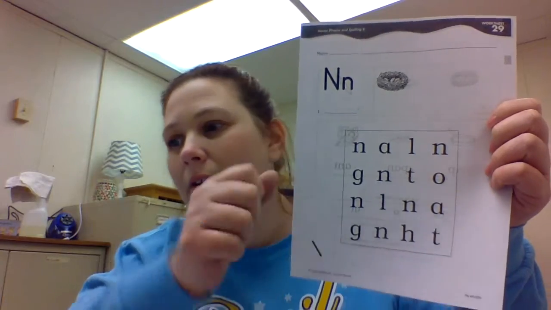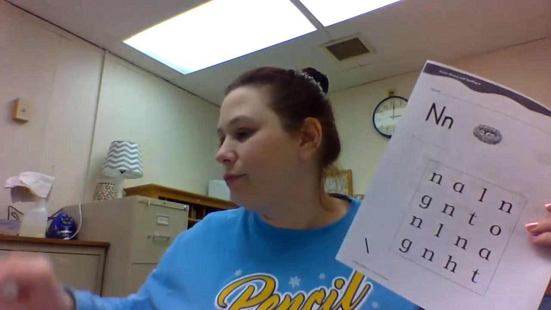Today we're on lesson 29 and it looks like this. You should also have this worksheet with it, but you're going to do this on your own.